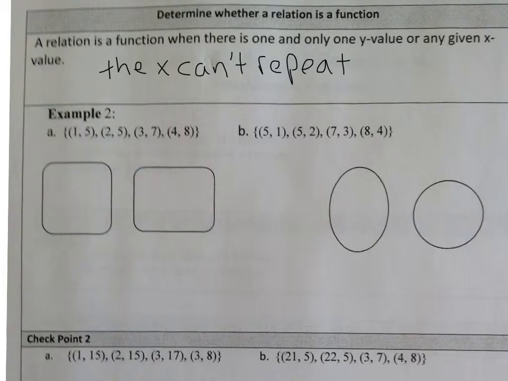So let's look at example 1. And we have these bubbles here to help us do the problem. On this side, we are going to write down the x values. And on the other side, we're going to write down the y values.